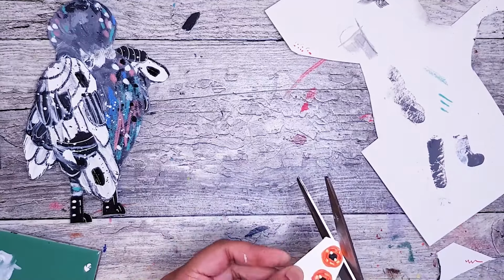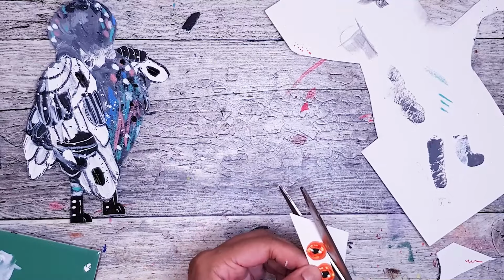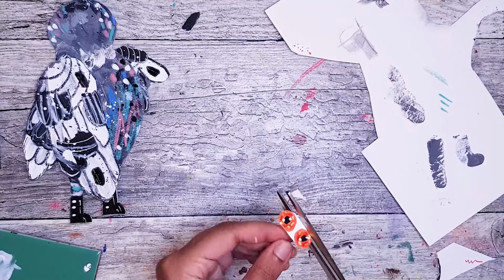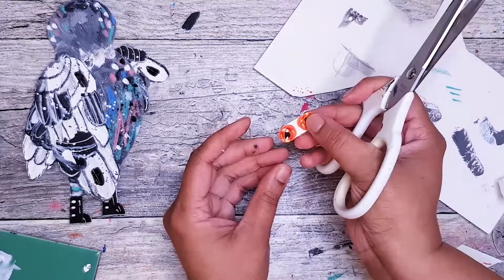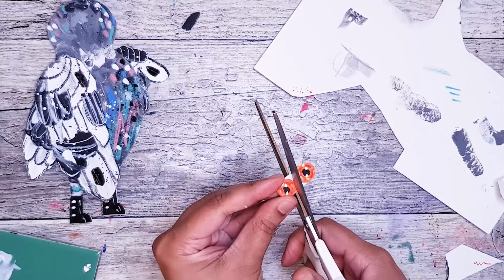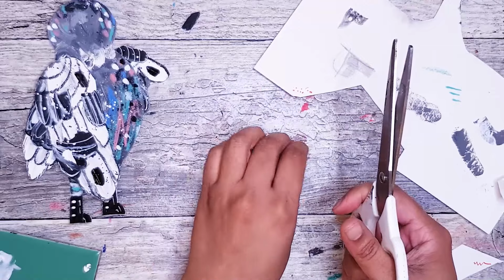When I cut the eyes out, I'm not trying to be too accurate. Something that might be really cool to try, though I haven't tried it yet, is cutting out squares for eyes instead of circles. And I think that the entire offbeat wonkiness of this pigeon lends nicely to you not having to be too accurate when you do your cutting.